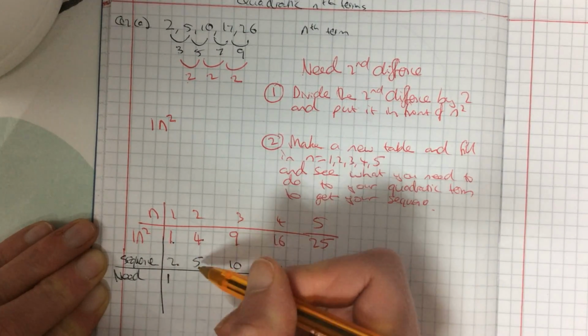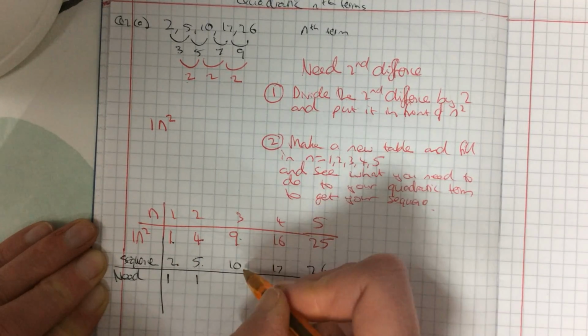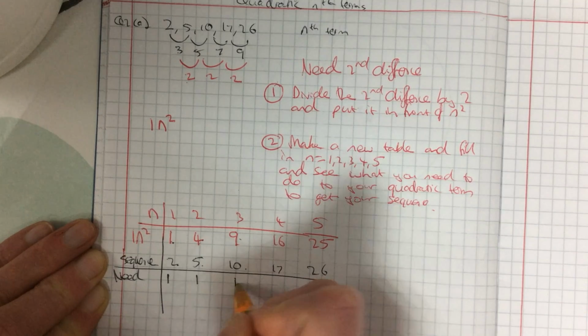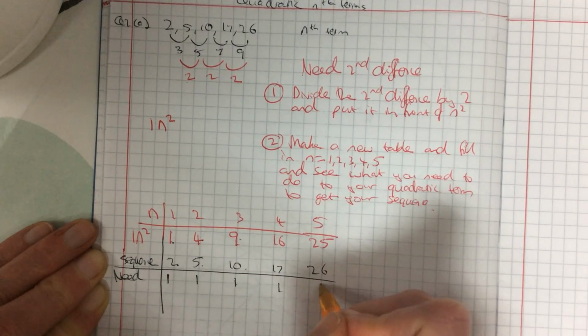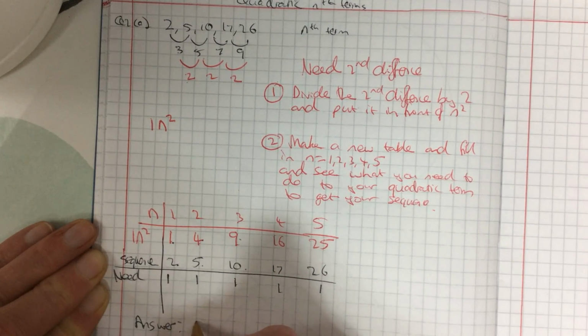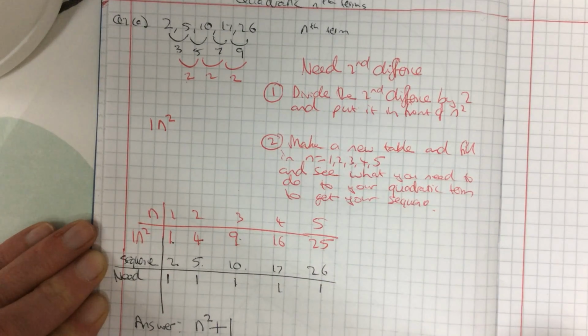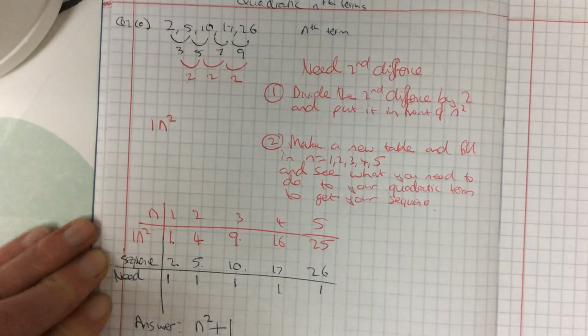You have a 4, you want it to be 5, you need an extra 1. You have a 9, you want it to be 10, you need an extra 1. So I'm sure you see the pattern now. So your answer then is the first bit you worked out, 1n squared, and you need an extra 1. Now these are tricky.